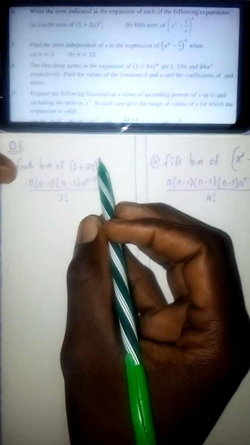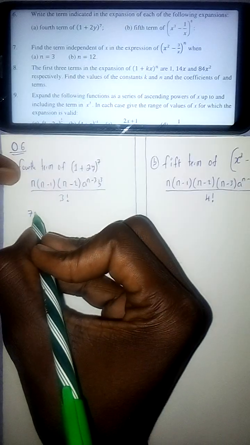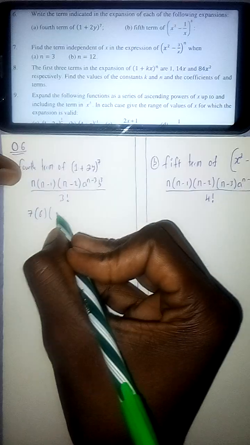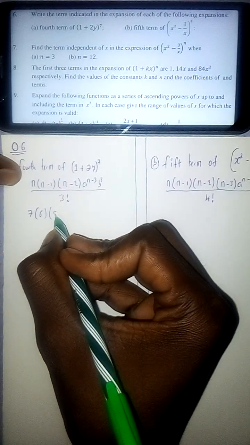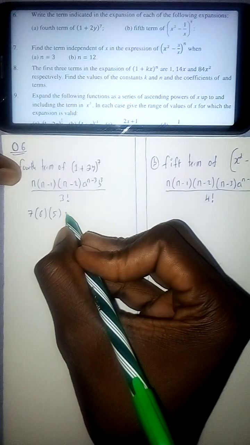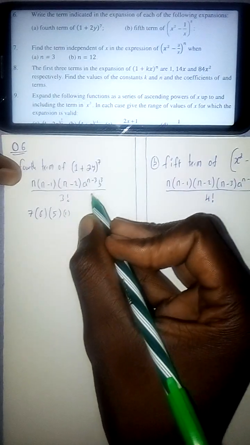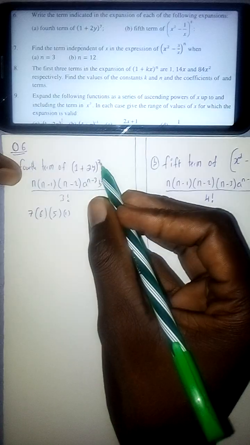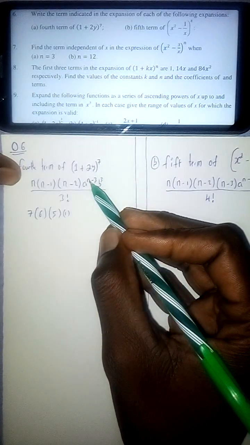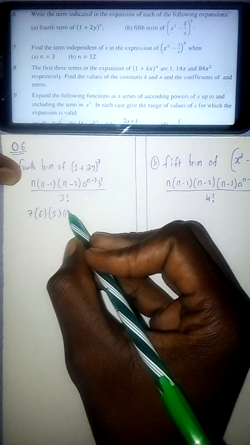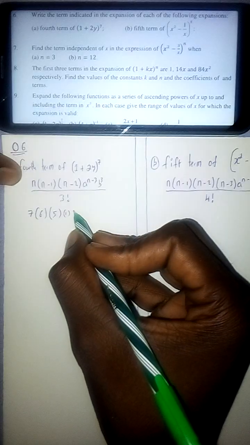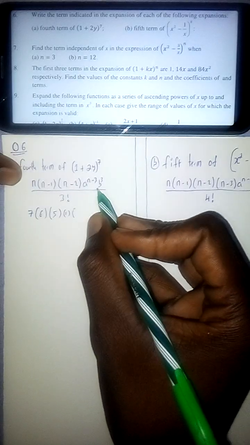So what is our n? Our n is 7, so we'll have 7 minus 1, that's 6. 7 minus 2, that's 5. What's our a? Our a is 1. Then n is 7, so this will be 7 minus 3, that's 4. 1 raised to the power 4 still remains 1. What's our b?